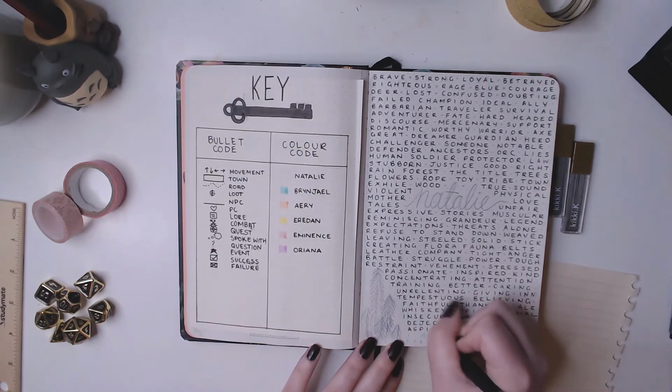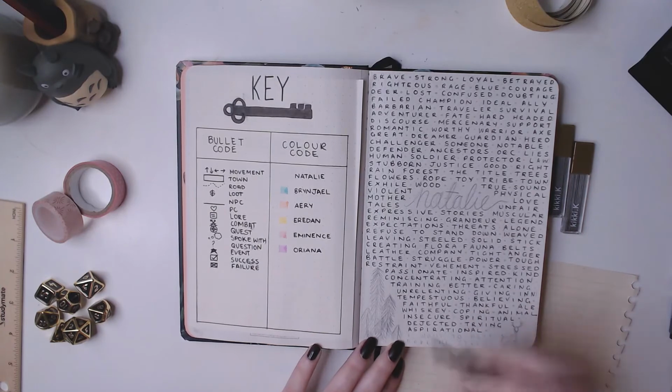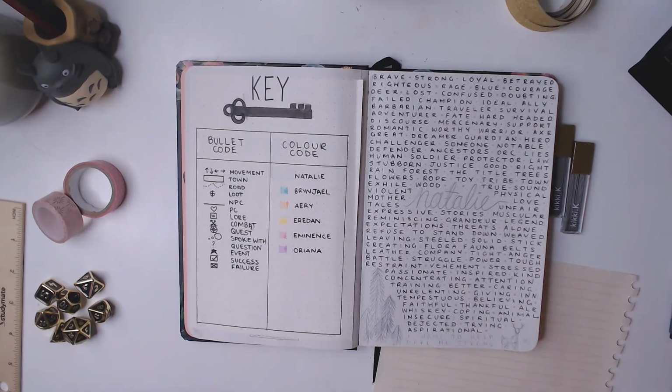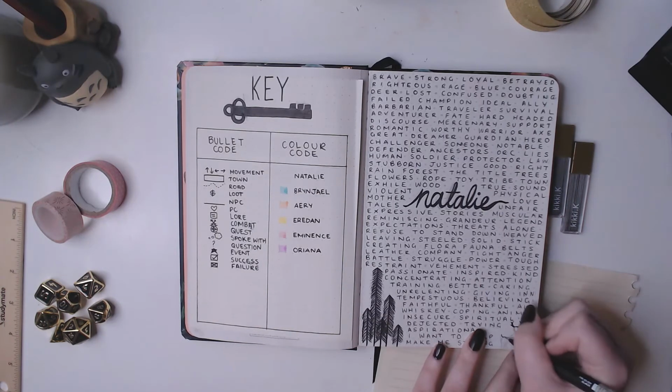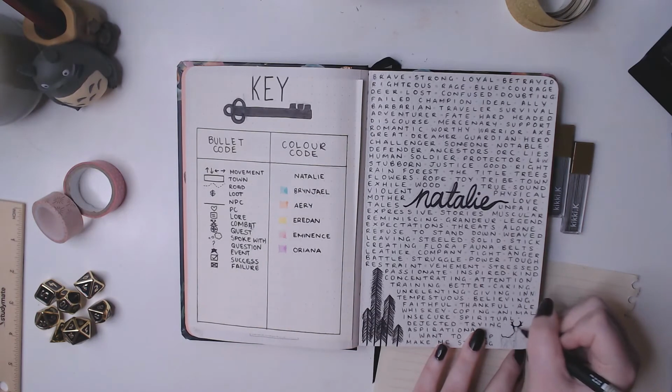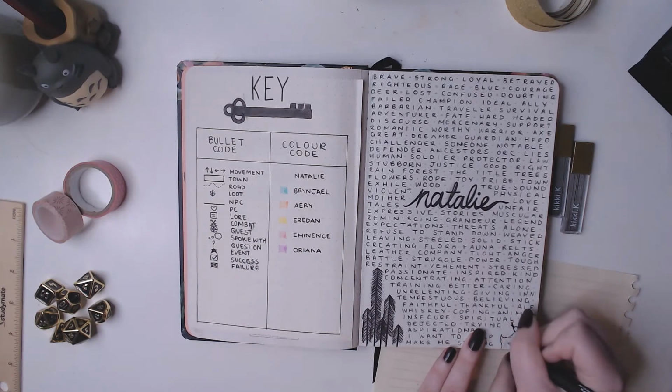If you're ever stuck for ideas, you can use the phrase bullet journal cover page to get inspiration through Pinterest, Google Images, or any social media. There's some very creative people out there that have some very interesting ideas and designs. The main thing here is to just get that name of your character onto that page to start this section.